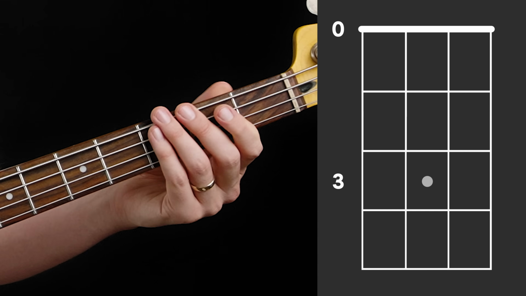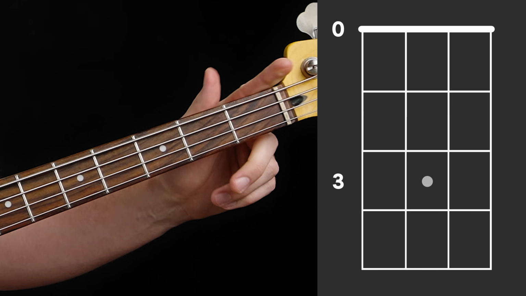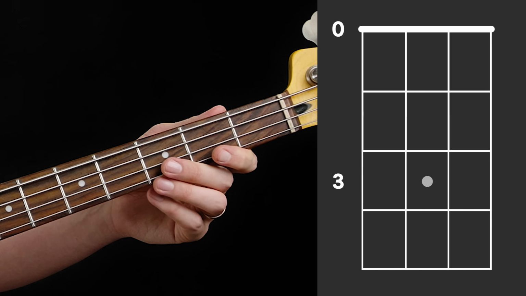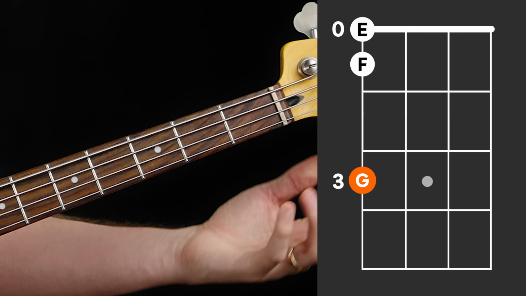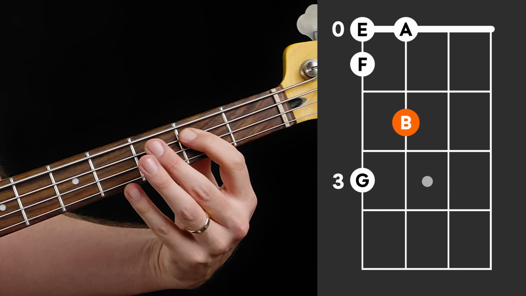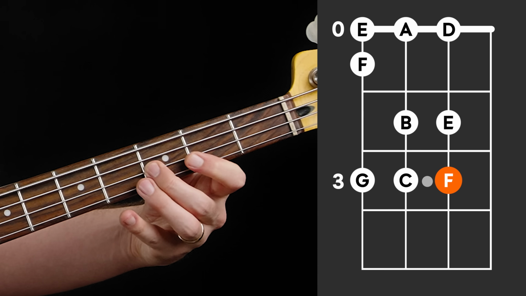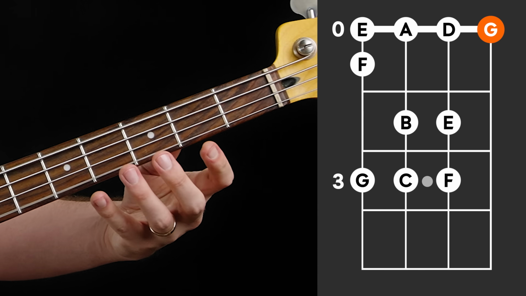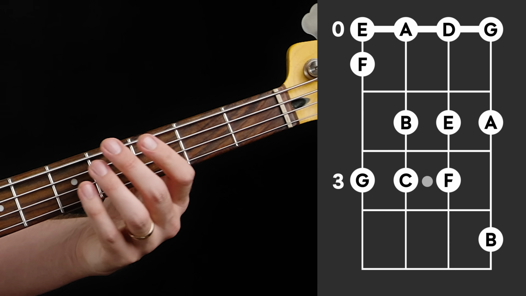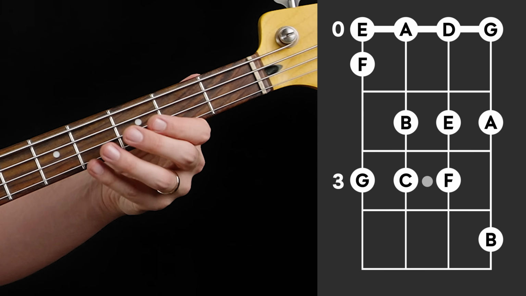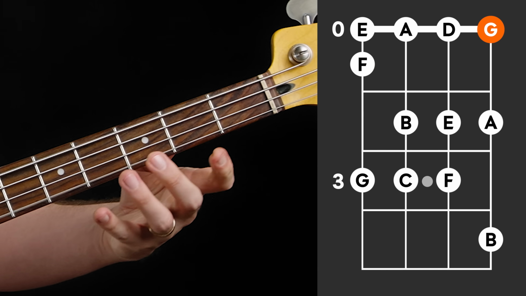So what are the money notes? They're the plain letter name notes within the first 4 frets of each string. On your thickest, fattest string, it's open E, 1st fret F, 3rd fret G. Next you have open A, 2nd fret B, 3rd fret C, then an open D, 2nd fret E, 3rd fret F, and finally open G, 2nd fret A, 4th fret B. And notice the money notes make an alphabetical sequence with no gaps. E, F, G, A, B, C, D, E, F, G, A, B.